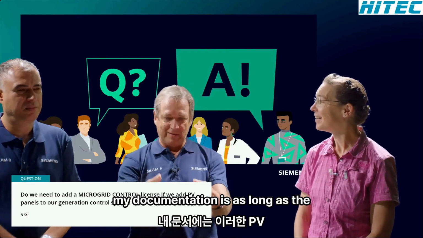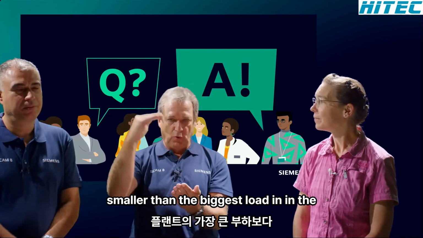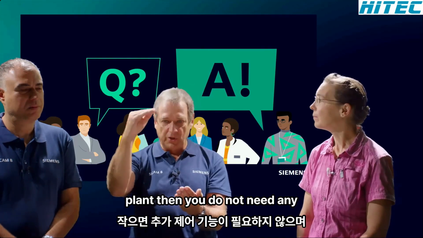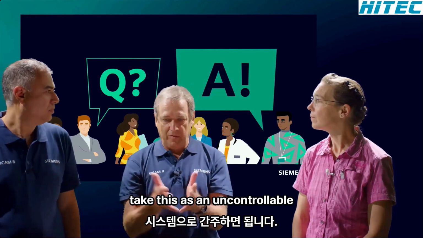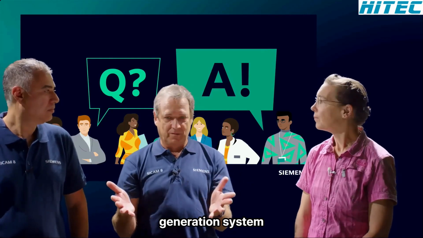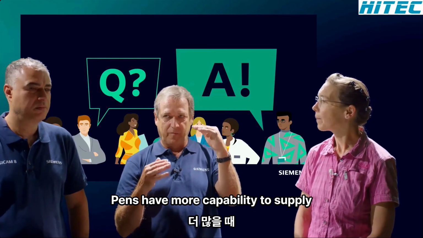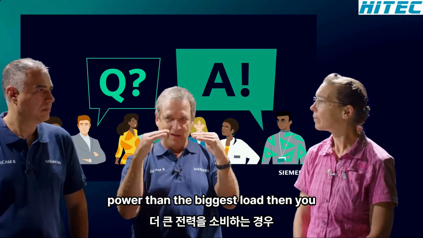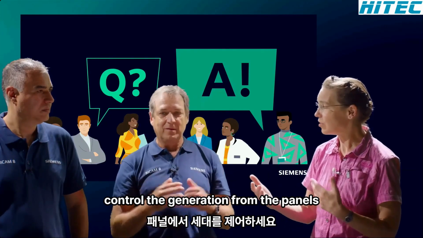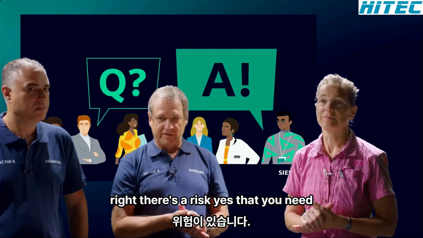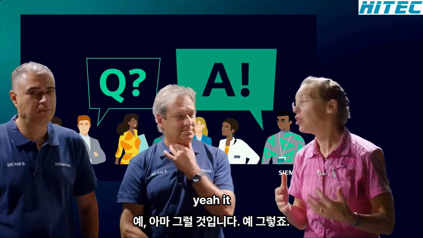My recommendation is, as long as the possible output of these PV panels is smaller than the biggest load in their plant, then you do not need any additional control function. You just take this as an uncontrollable generation system. You consume the power as it comes. When these PV panels have more capability to supply power than the biggest load, then you should contact us. Because then I need to control the generation from the panels, right? Yes, there's a risk that you need it, and it could destroy something.